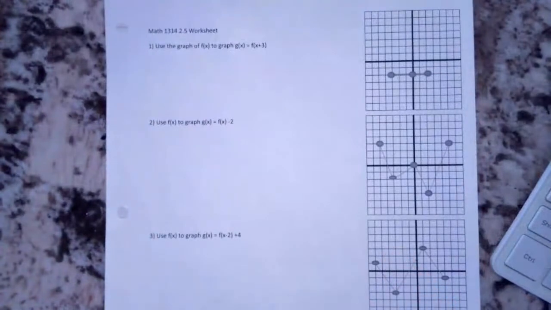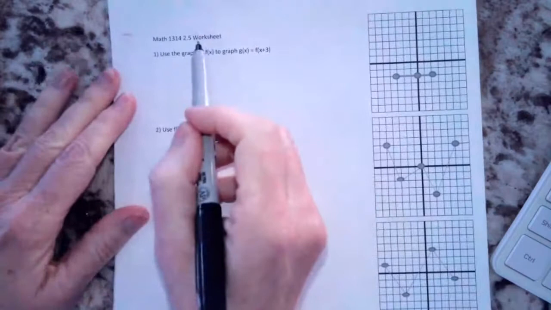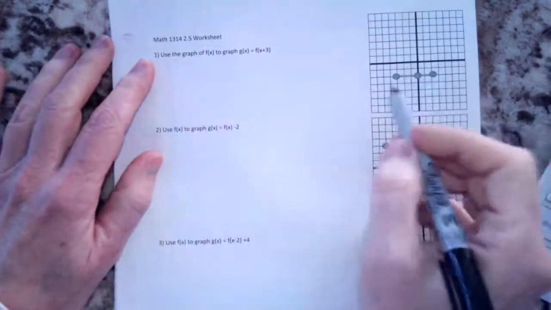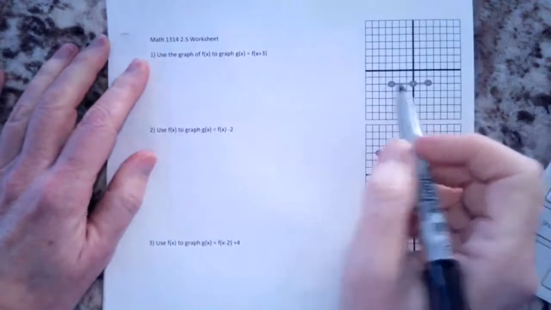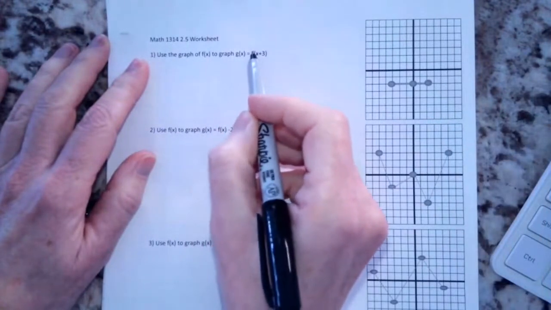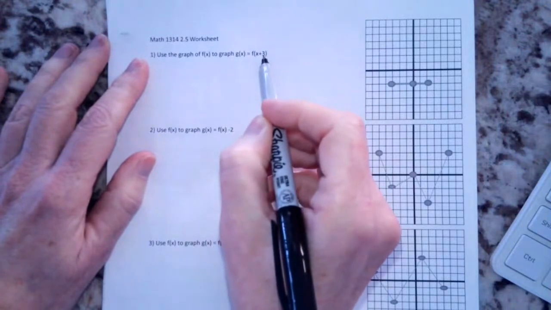Okay, how am I going to do this? Okay, this will work like this. 2.5 worksheet. Number 1, use the graph of f of x, that's this little piece right here, to graph g of x equals that function, f of x, plus 3.